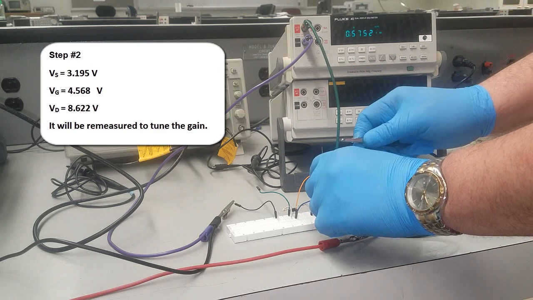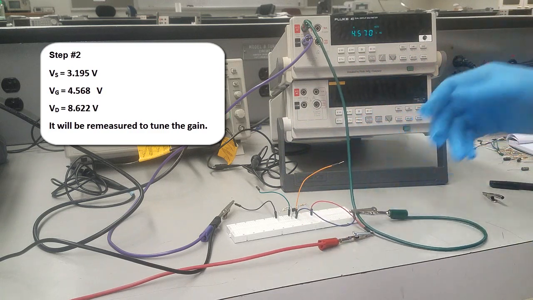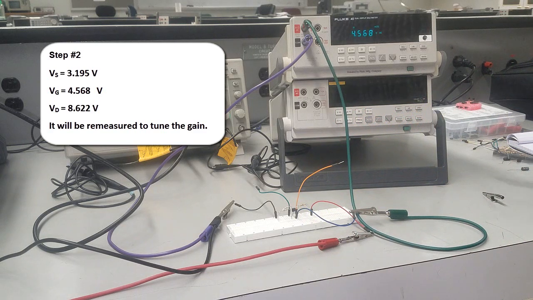And then I'm going to measure the voltage at the gate, and the voltage at the gate can be this blue line over here. So let's do the blue line. Measuring the voltage at the gate, roughly it's around 4.56 volts. I would say 4.568 volts, roughly 4.57 volts.